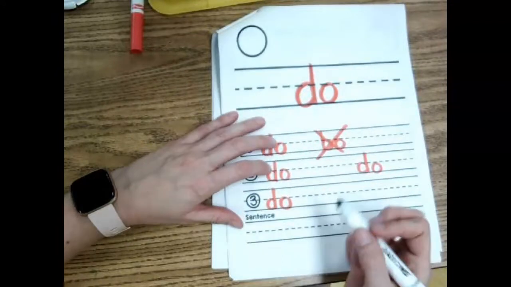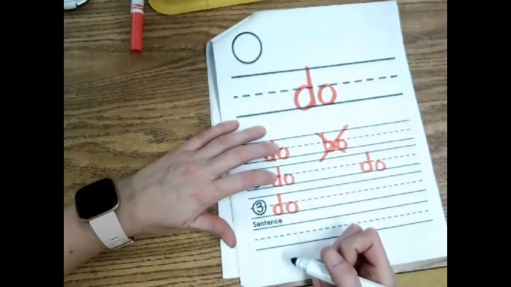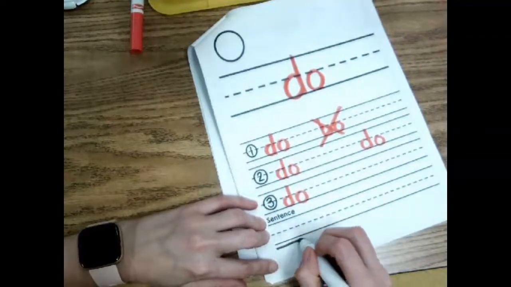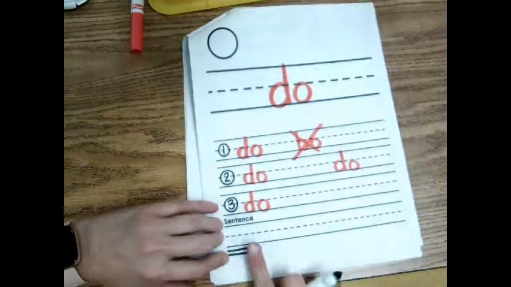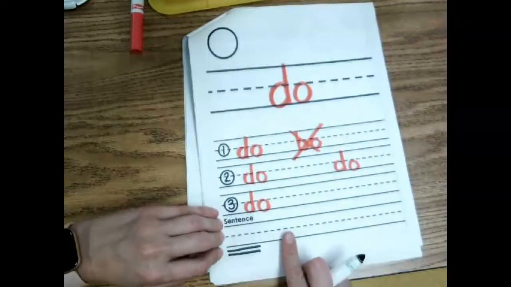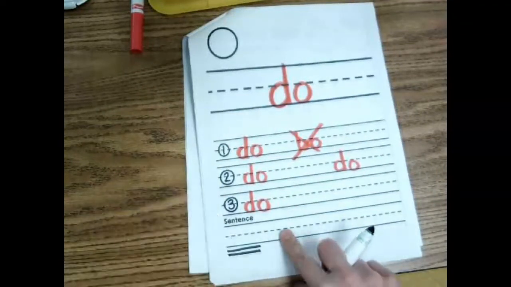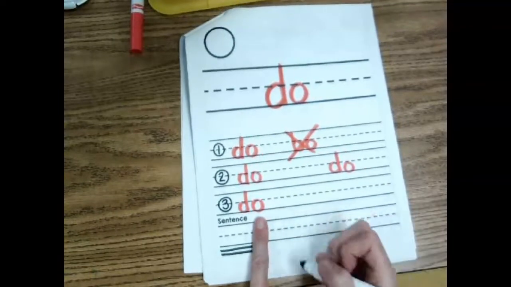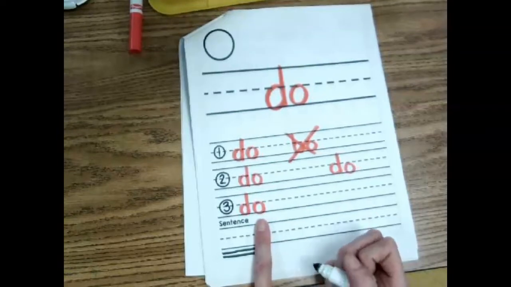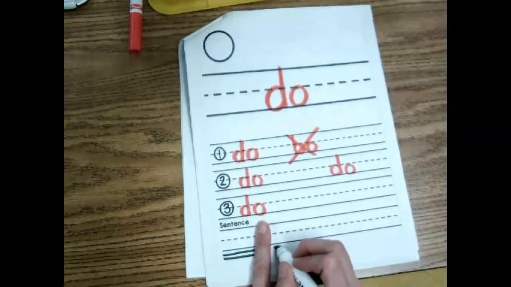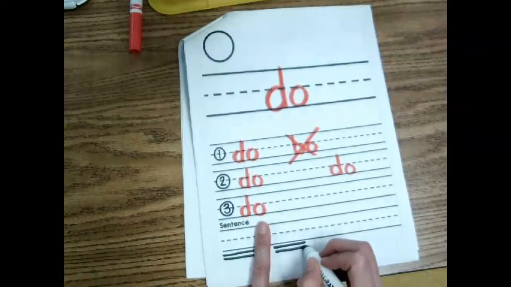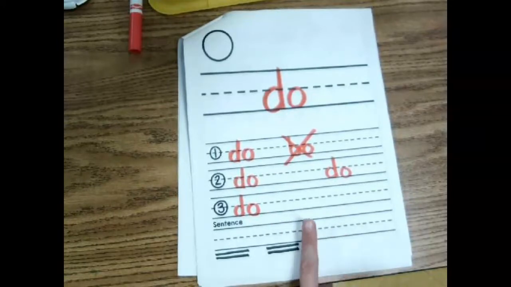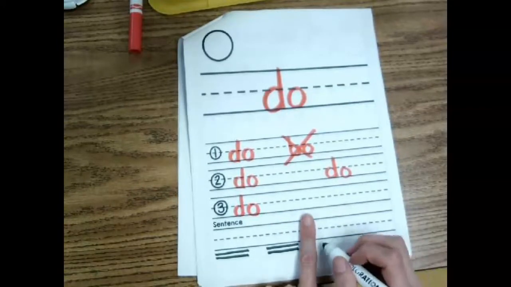How many words? 4. Our first word is the word I. Is that a red word? Yes, it is. So we'll draw 2 lines. Our next word is can. Ooh, but before we write that word, we need a finger space. How many lines should can get? 2, you're right, because it's a red word.